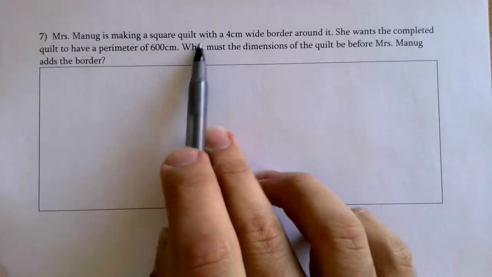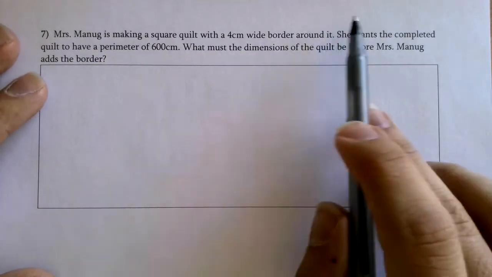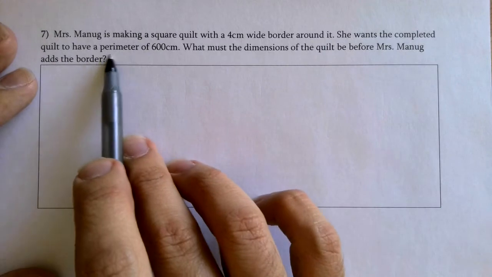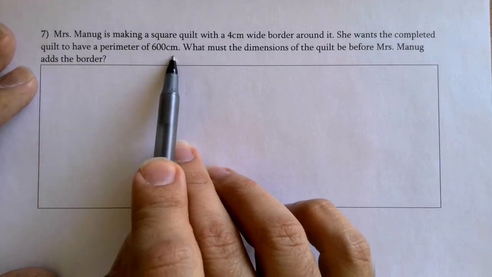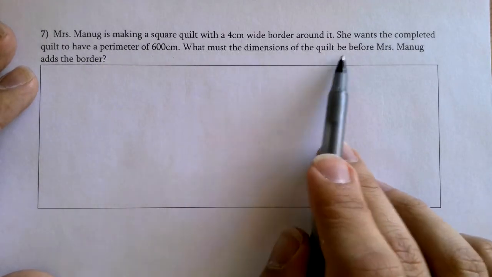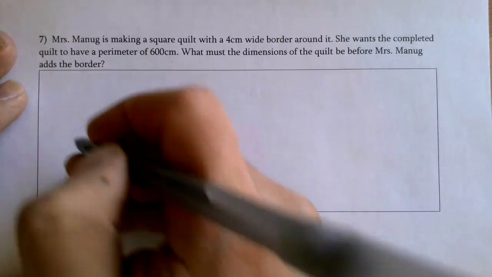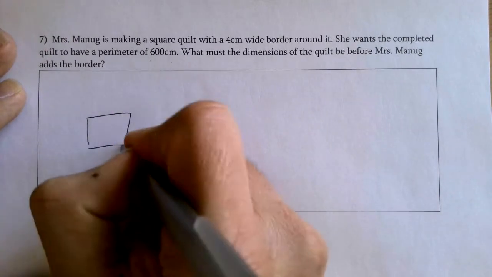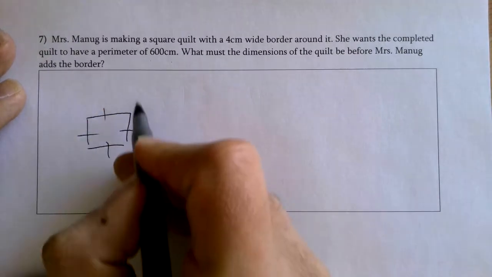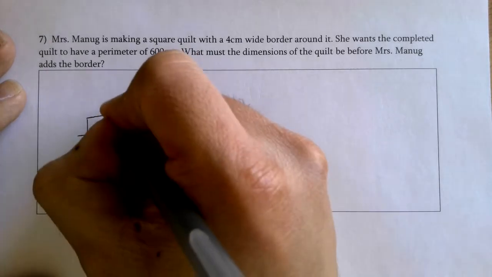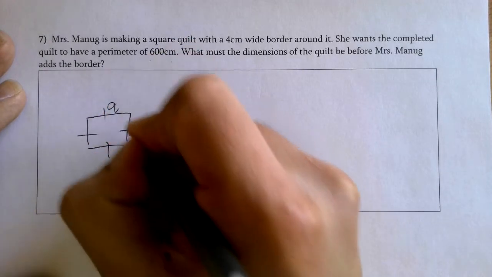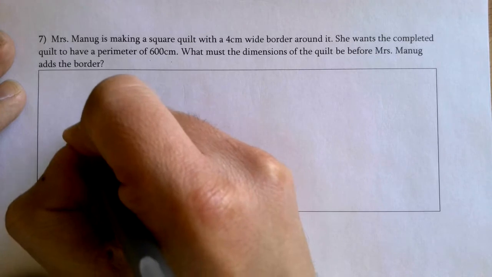All right. One last question. Mrs. Manoog is making a square quilt with a 4 centimeter border around it. She wants the completed quilt to have a perimeter of 600 centimeters. What must the dimensions of the quilt be before Mrs. Manoog adds the border? So we don't know. So this is a square. We don't know what the original was. So I'm just going to call it Q, Q, Q, Q.